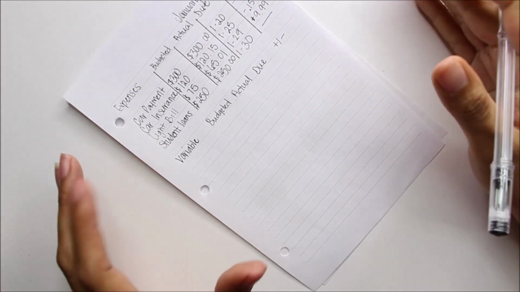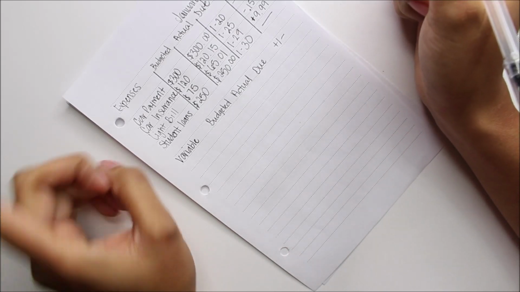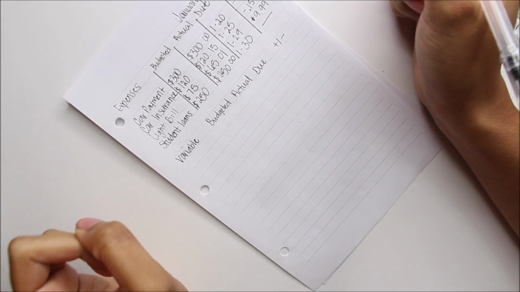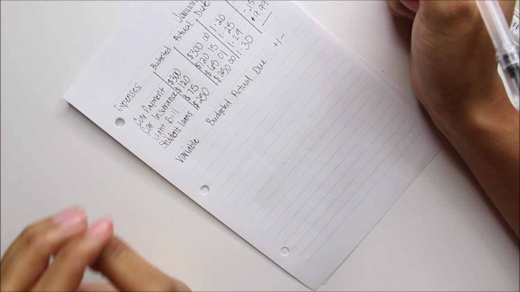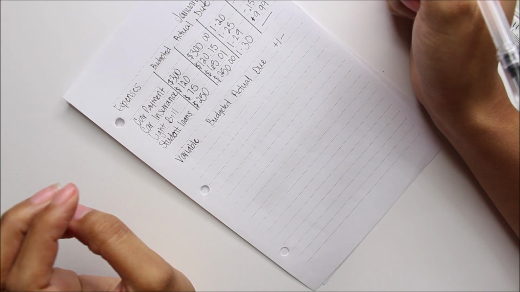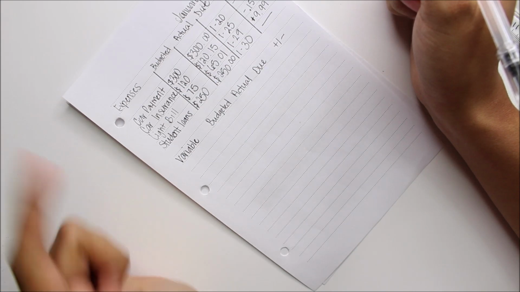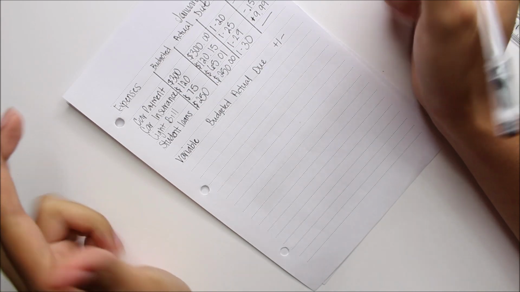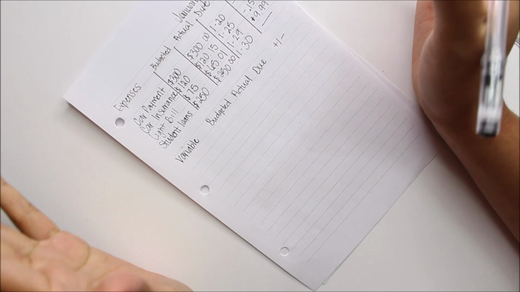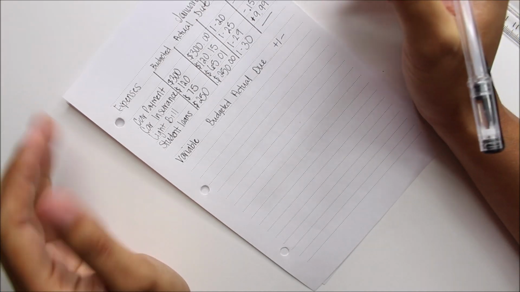So for variable, this can include your groceries, your gas, your spending money, your bills that are not necessities like Hulu, Apple Music, Spotify, if you do Amazon Prime, things that you really don't have to pay every month.